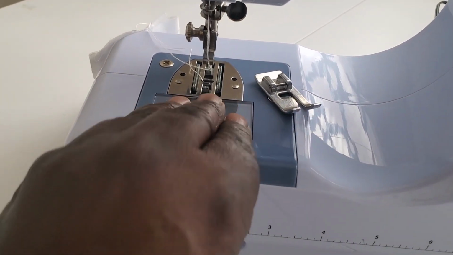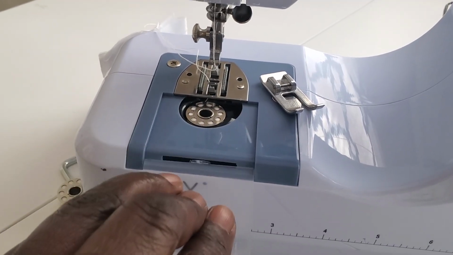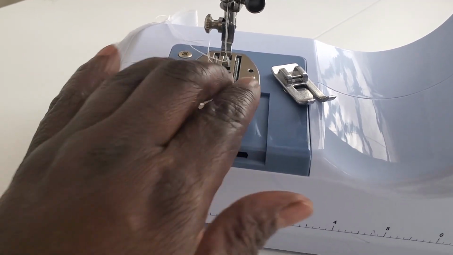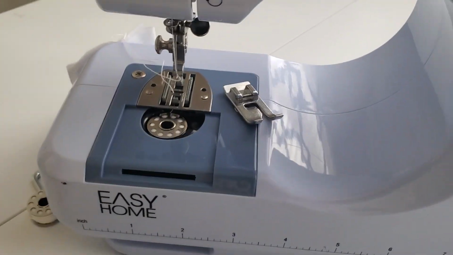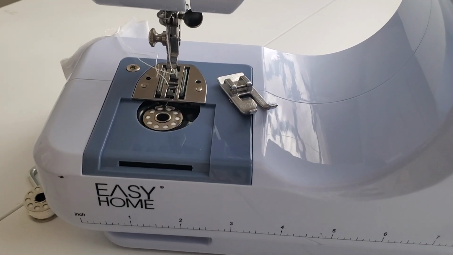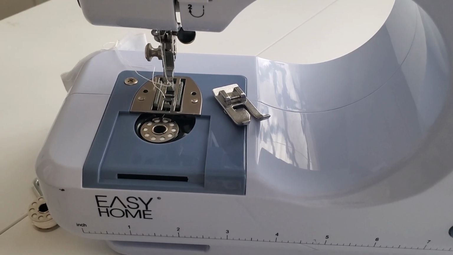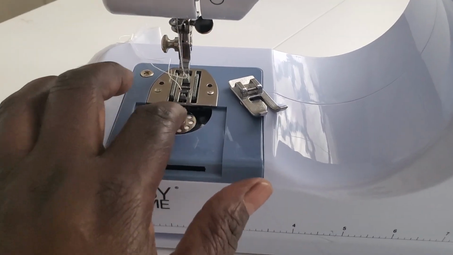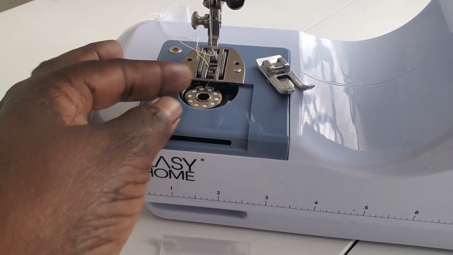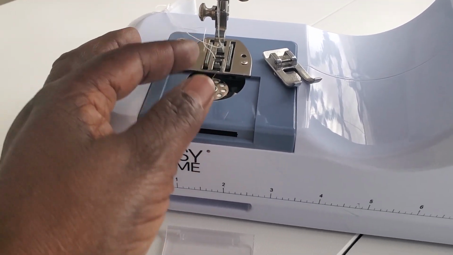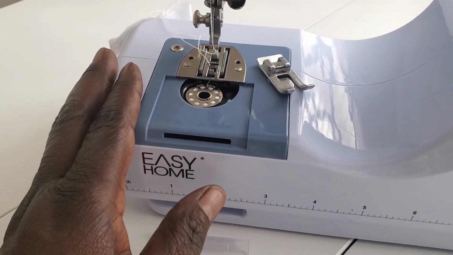Then we have the slide plate, which covers the bobbin. When we'll be doing threading of the sewing machine, we'll be able to know how to place the bobbin inside here and how to bring up the bobbin thread and use the thread also.